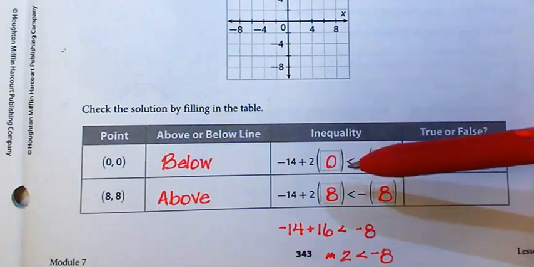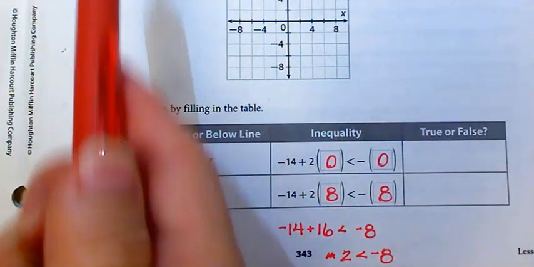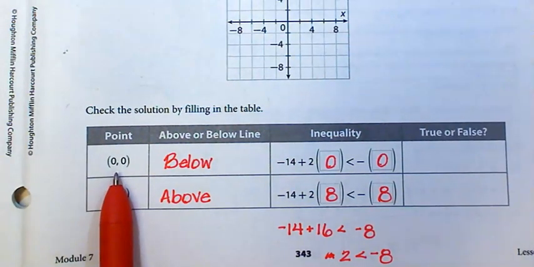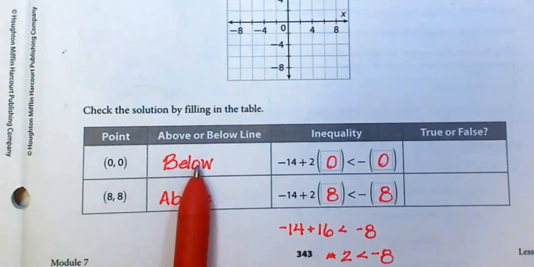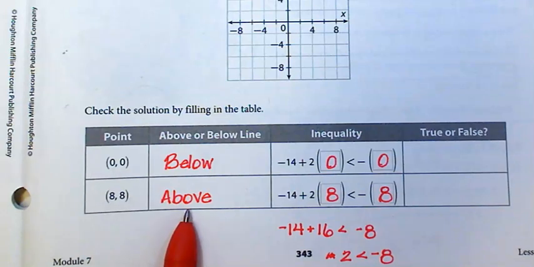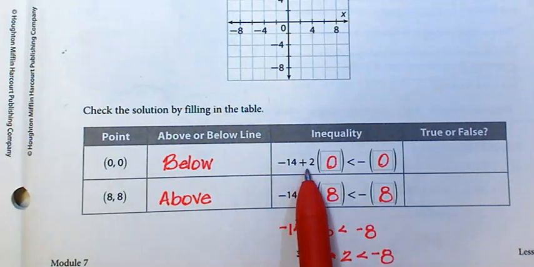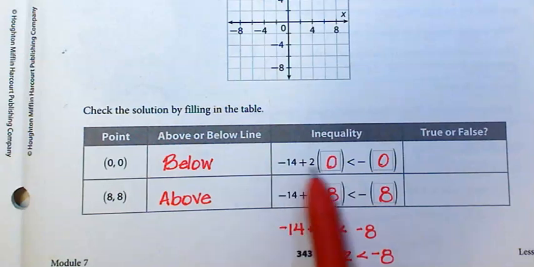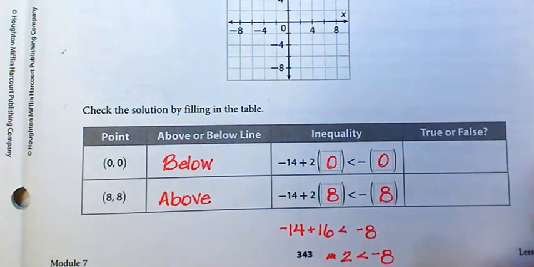Okay, so they gave me a little box to check my work, which is basically what I've already done up here. But they gave, hey, let's use 0, 0, which is the point I actually used. And let's use 8, 8. So 0, 0 was below the line. 8, 8 was above the line. Negative 14 plus 2 times 0, which is 0. So negative 14 on this side is less than negative 0. So negative 14 is less than 0. True, true. Okay.